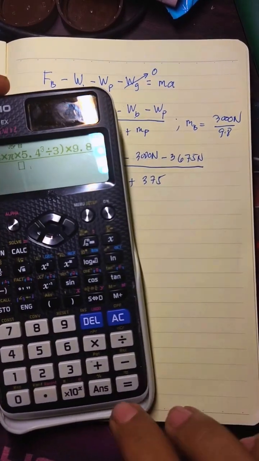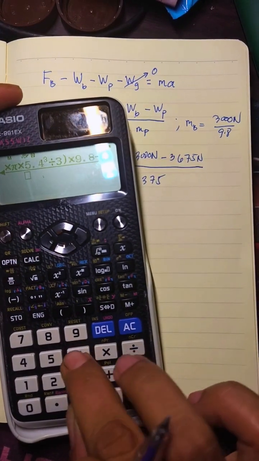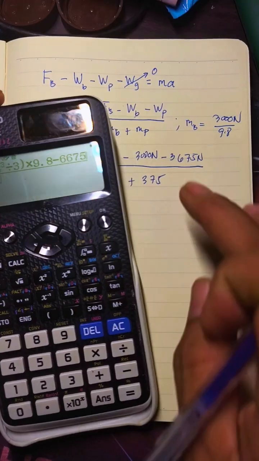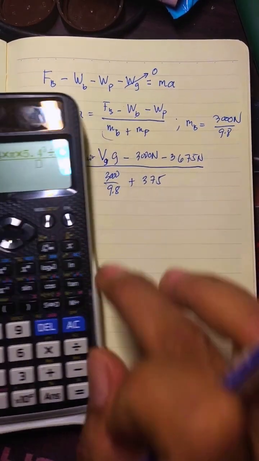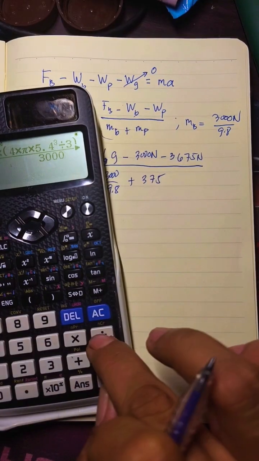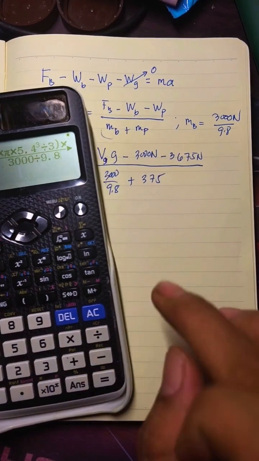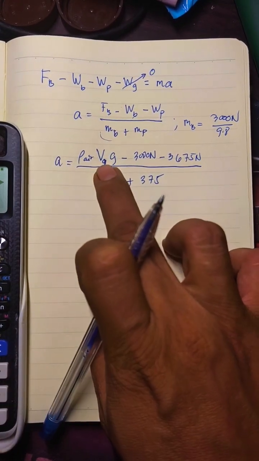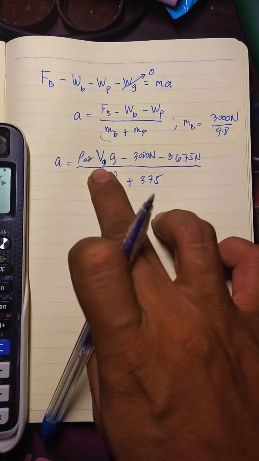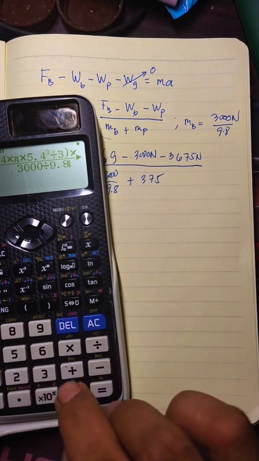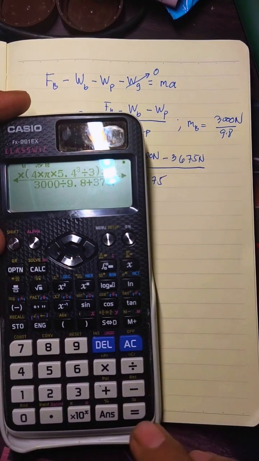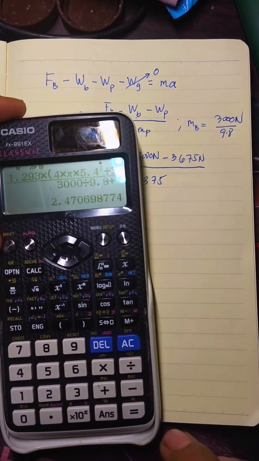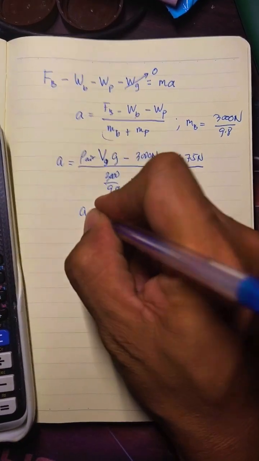That would be this, minus 6675, the sum of these two, over 3,000 divided by 9.8, the mass of the cabin plus the balloon material, plus 375. And that would give us 2.47.